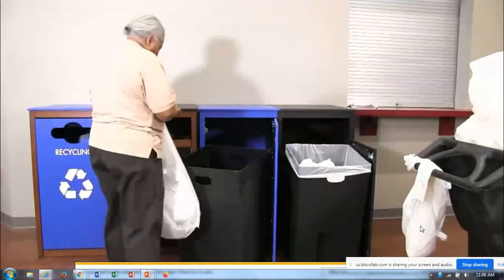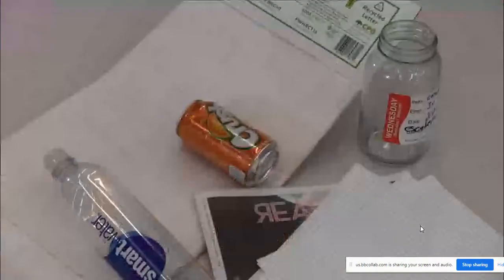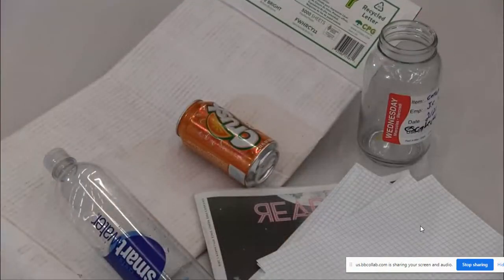Recycling is important because it's not just about me. There is no need to separate recycling at Triton. Wherever you find a blue recycling bin, you can put paper, cardboard, glass and plastic bottles, and aluminum cans all in one.